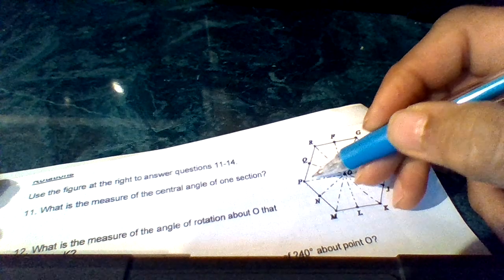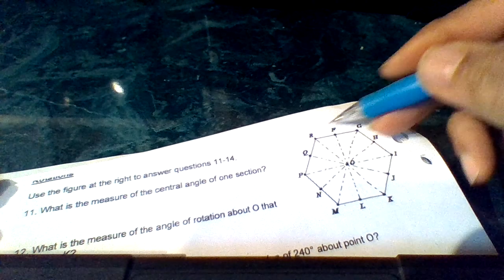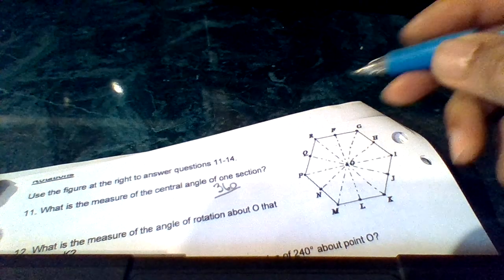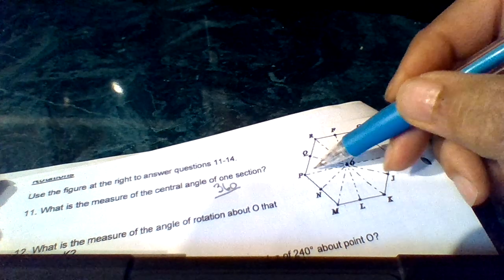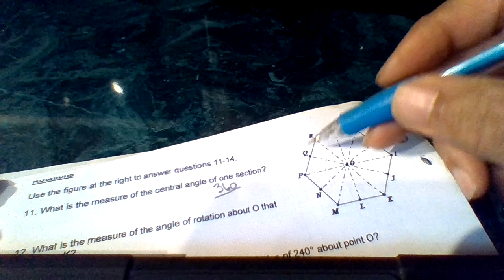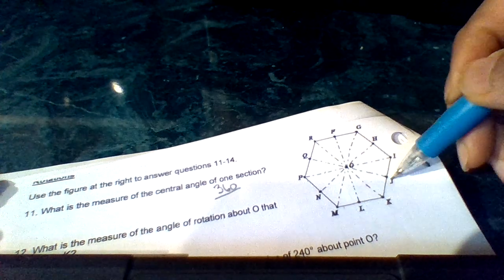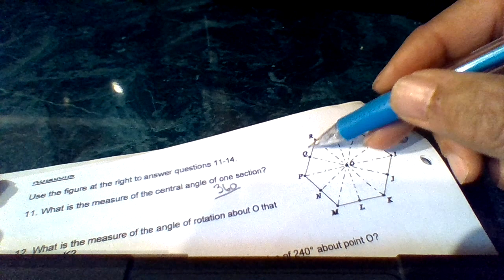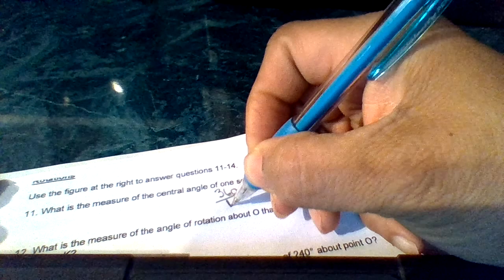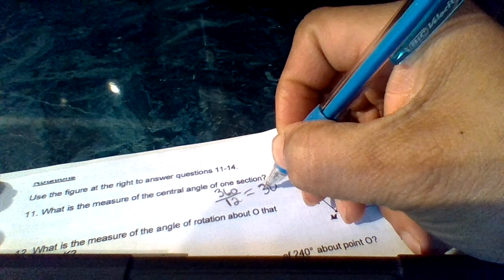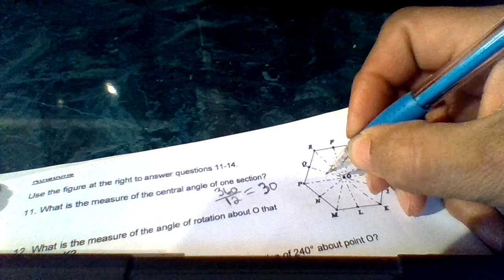So again, what you're going to do is, there's 360 degrees all the way around the circle, 360. And you're going to divide it by however many angles there are here. So start at a point: 1, 2, 3, 4, 5, 6, 7, 8, 9, 10, 11, 12. So 360 divided by 12 is going to give me 30 degrees. So each angle is 30 degrees.